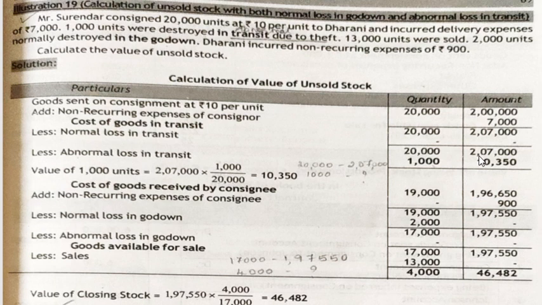So normal loss in transit is nil. Next, do you have abnormal loss in transit? Yes, abnormal loss in transit is there, which is 1000 units. So normal loss is nil. Next, you should see whether you have abnormal loss. So now you will minus abnormal loss in transit.